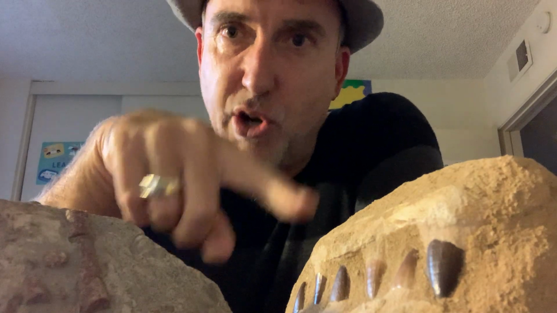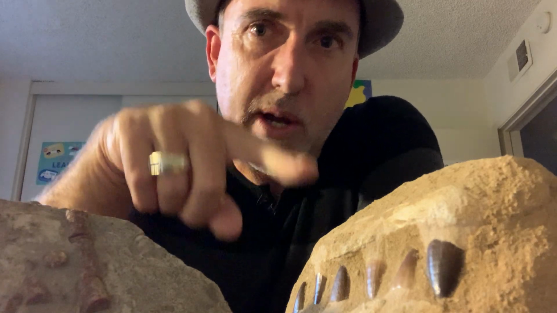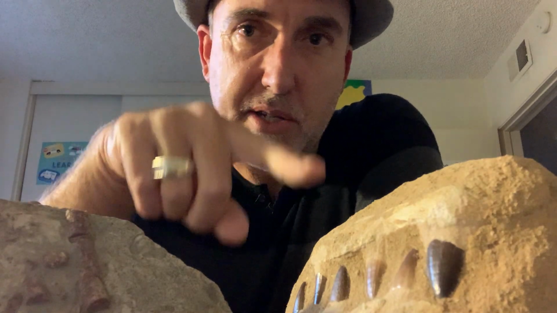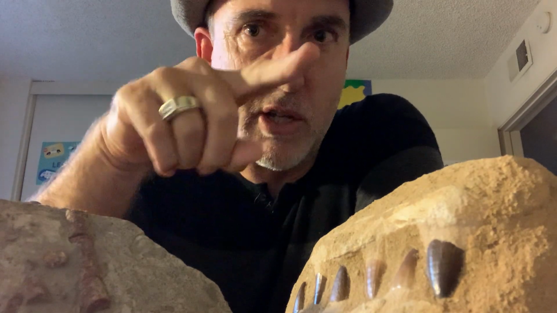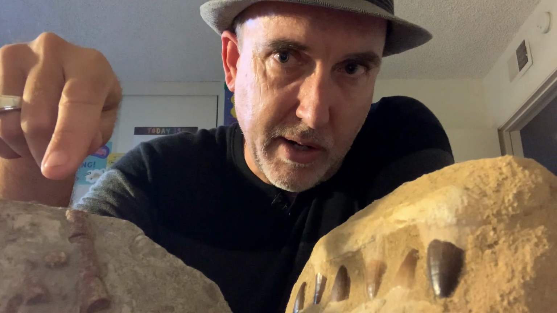So we could determine, just by looking at it, that this was a predatory dinosaur. This was a dinosaur that hunted. This was a hunting dinosaur, not a plant eater. This was a meat eater. The sea lily, definitely not a meat eater. This was a filter feeder.